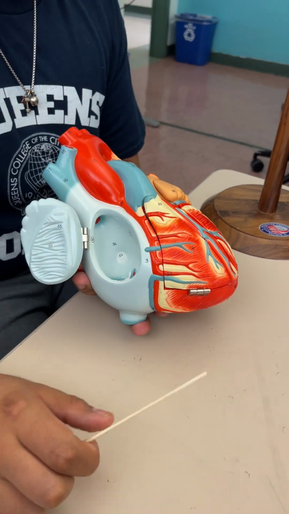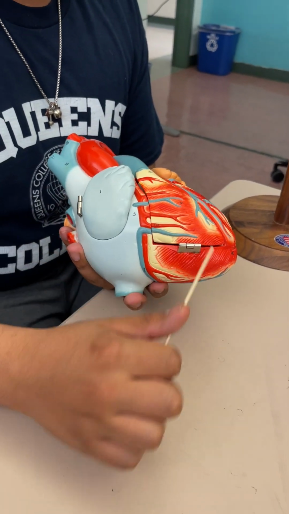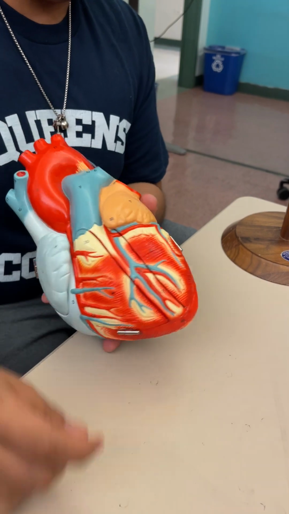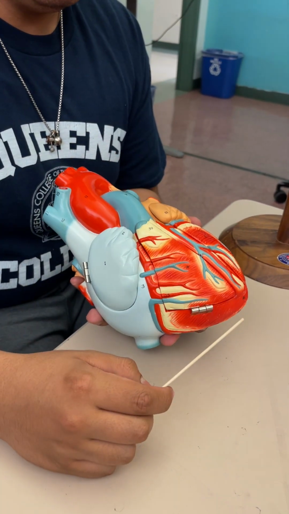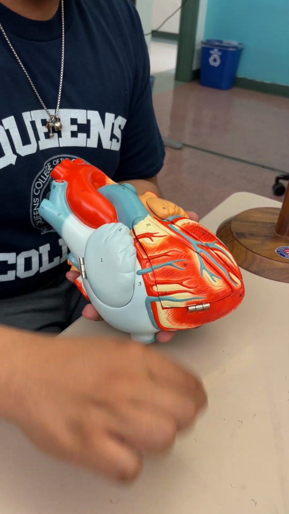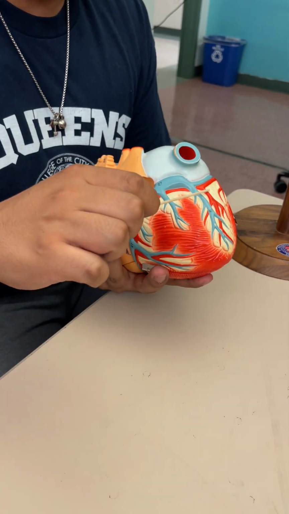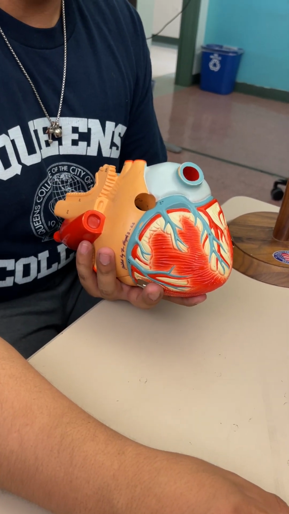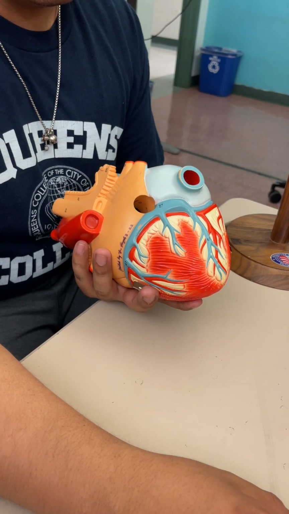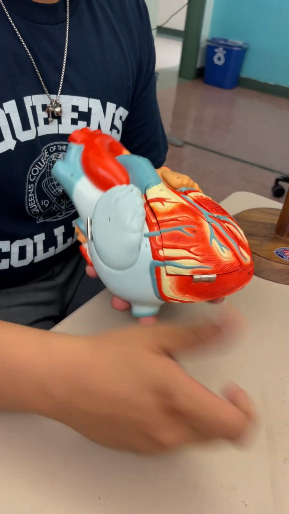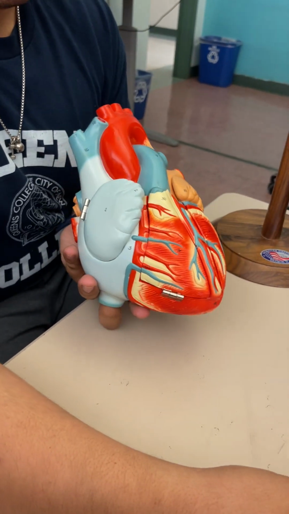31. Left coronary artery, 29. Marginal branch artery, 63. Circumflex branch artery, 49. Anterior interventricular, 50. 61. Posterior interventricular artery. Good? Okay. Veins. There's 4 veins we're going to learn.